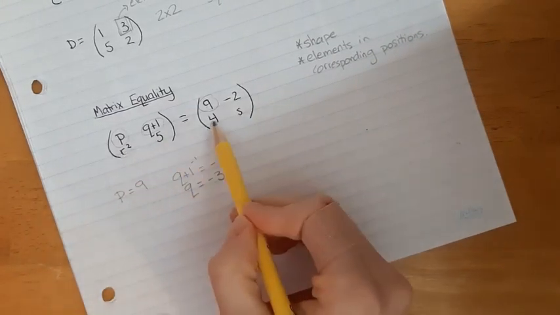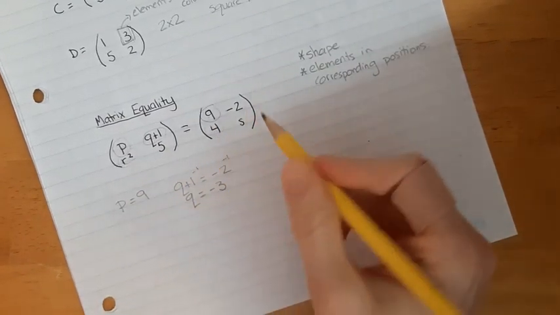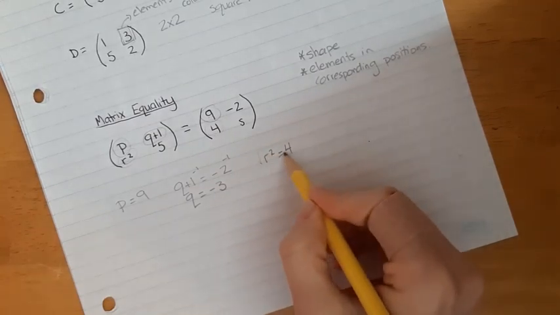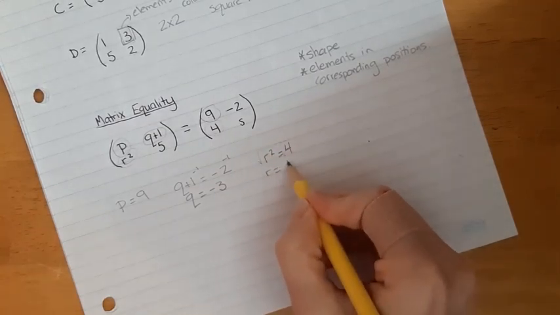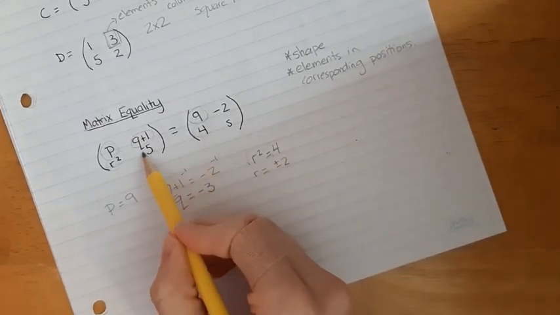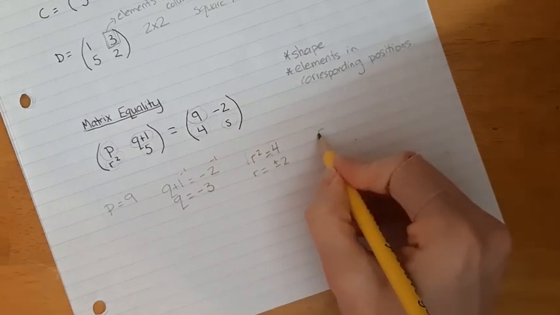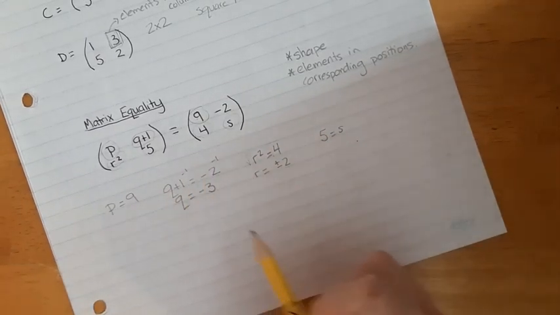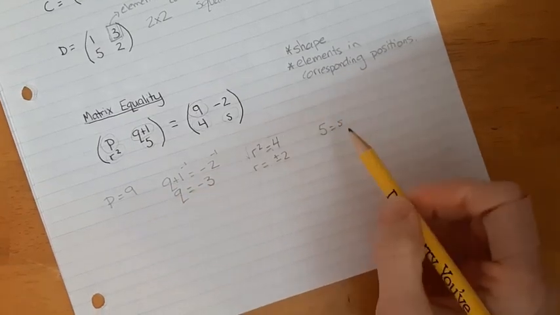We see here that R squared is equal to 4, and we can solve for R by square rooting. So R is equal to plus or minus 2. And last but not least, we have S is equal to 5, or 5 is equal to S, if we want to keep the order of our little linear equations the same.